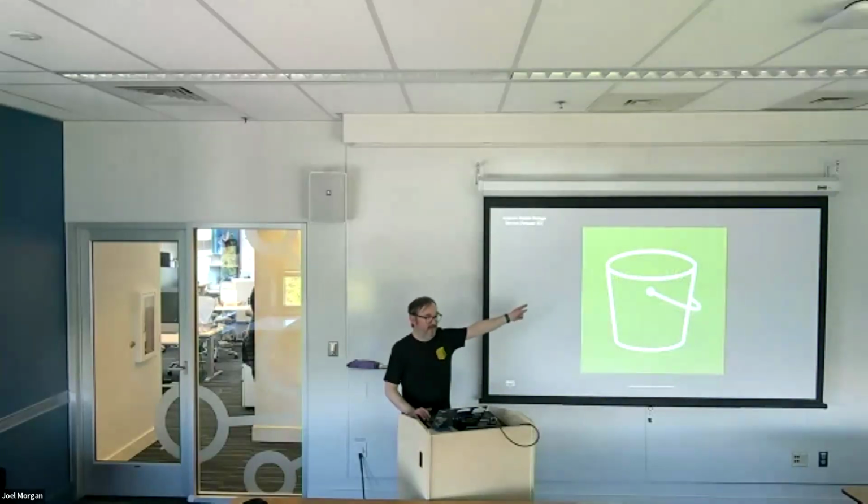Okay, this is a giant S3 bucket. S3, which if you're unfamiliar, is the Simple Storage Service. There is no S2, there's no S4. It is 3 S's in an acronym, so we call it S3.